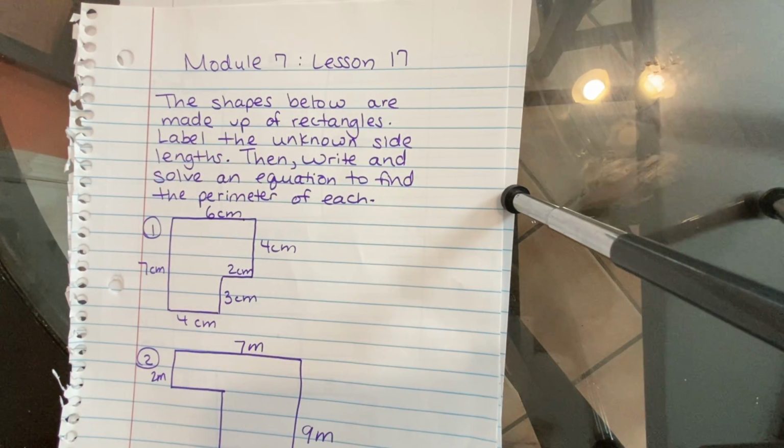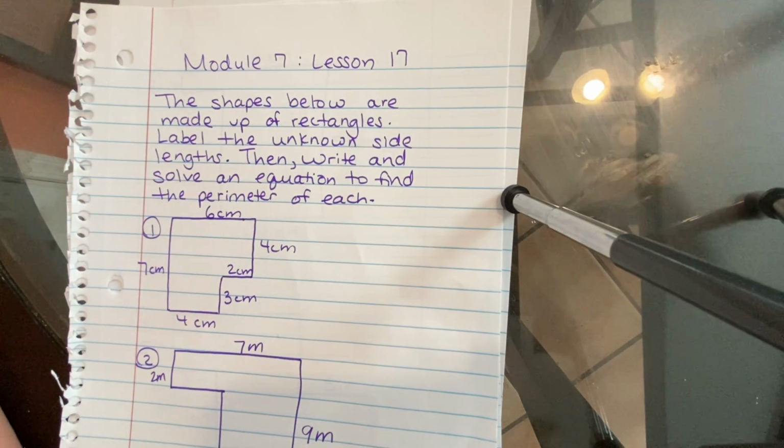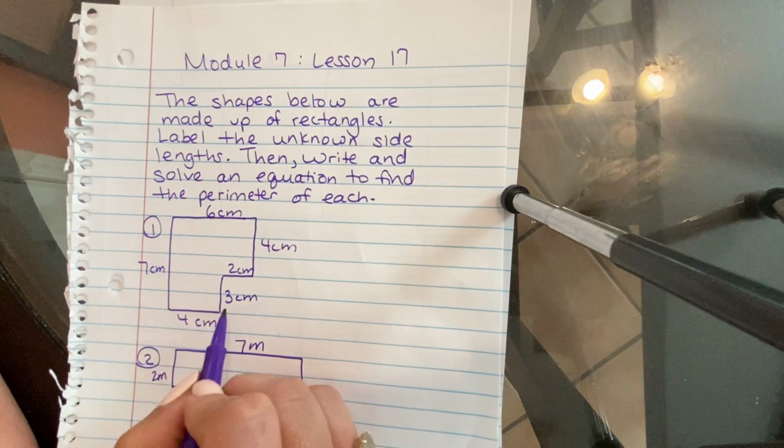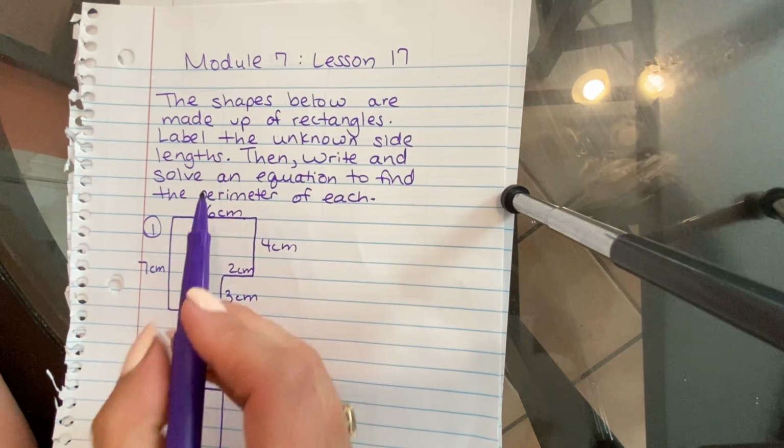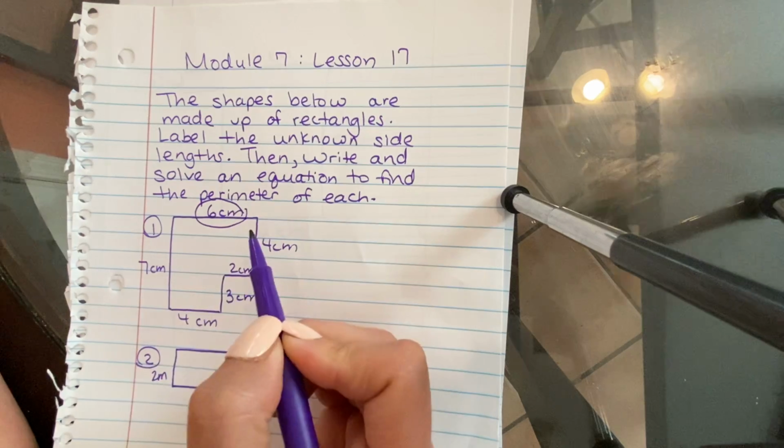The shapes below are made up of rectangles. Label the unknown side lengths. Then write and solve an equation to find the perimeter of each. The first one's pretty straightforward. The first one has all the numbers there. So we just have to add them all together.